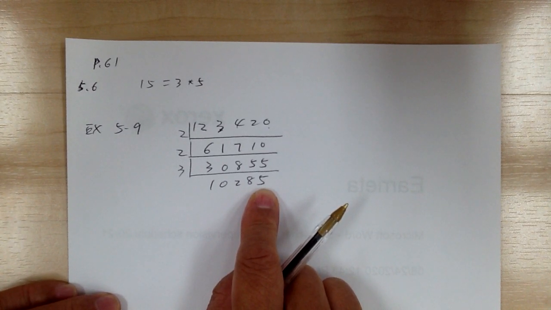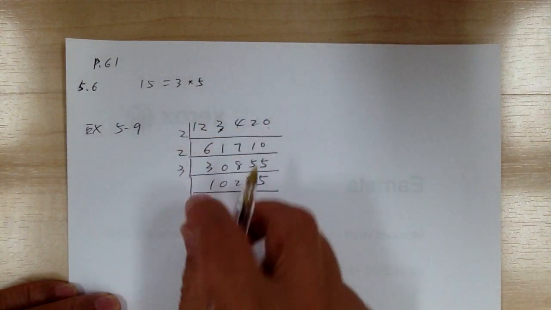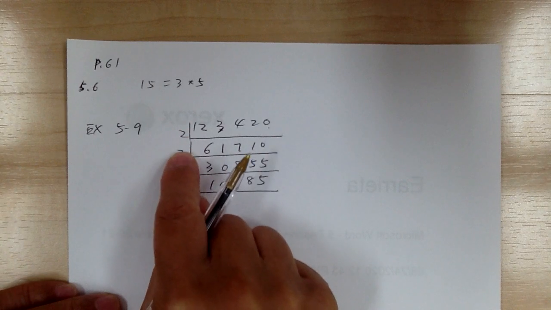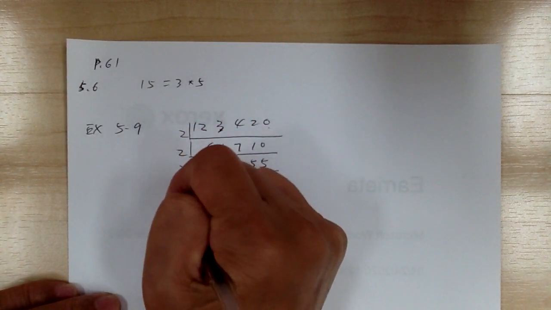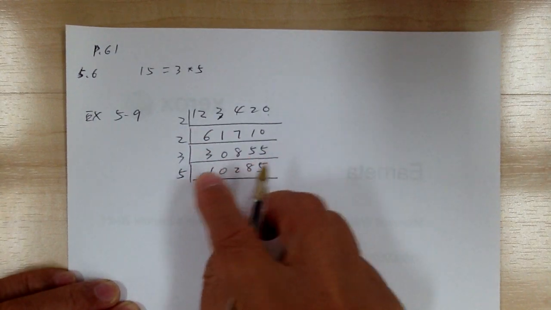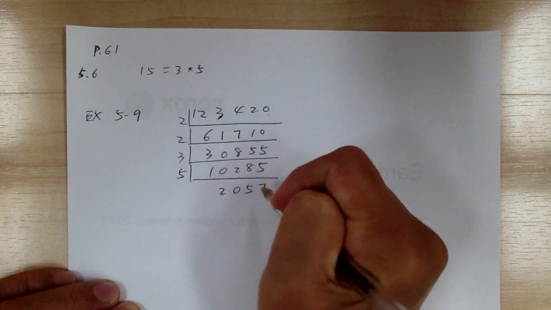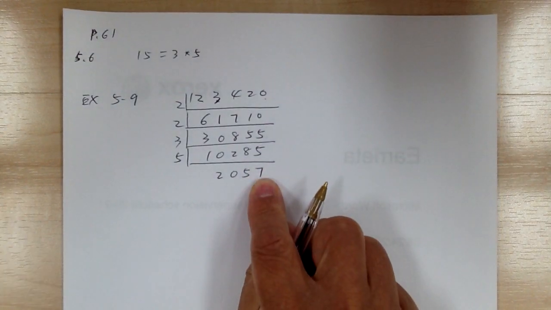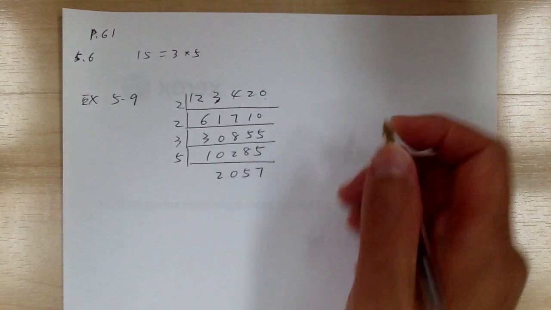The next prime number would be 5. Again, you only do the prime numbers. You don't want to do 4 because it's already taken care of by the 2's. So you only try the prime numbers. The next prime number is 5, and this ends in a 5, so you can divide it by 5. You cannot divide by 5 anymore, so the next one would be 7. See if it divides by 7.